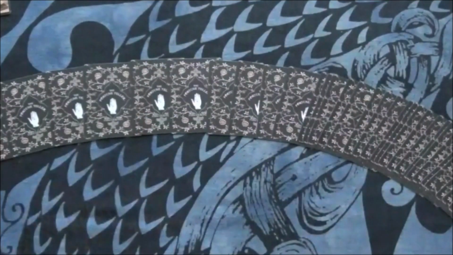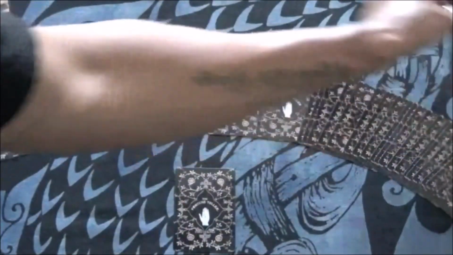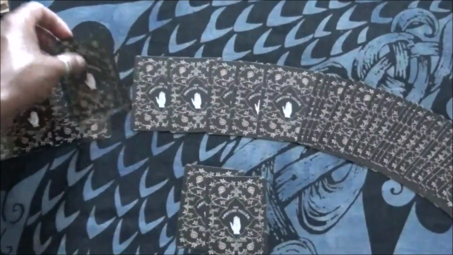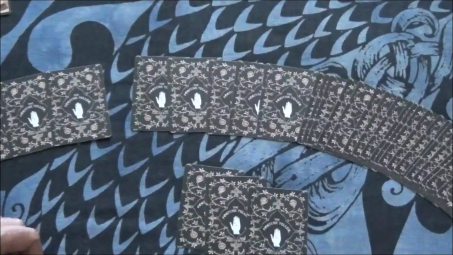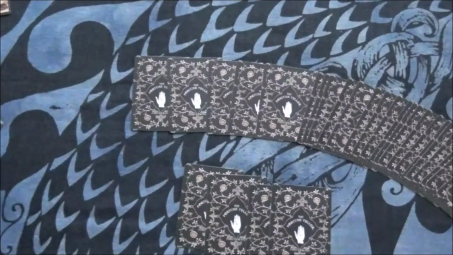Fan the cards out. Okay, and now I'm picking 4 cards that are getting my attention. This one was immediate. That's 1. Over here is 2, 3. I love when they're that quick. And I'll take this one for 4. Okay, so those are the 4 cards. Take the remainder of the deck up.